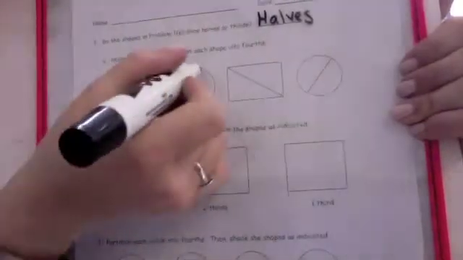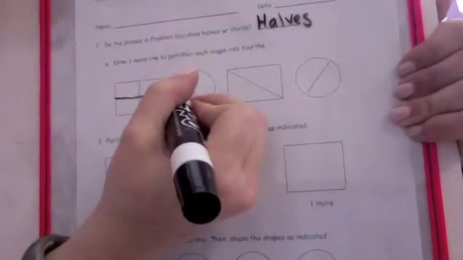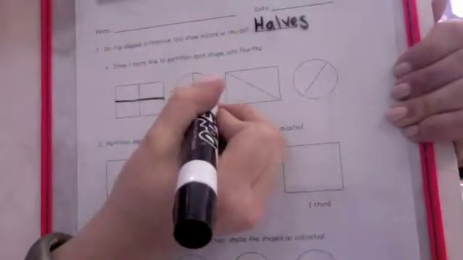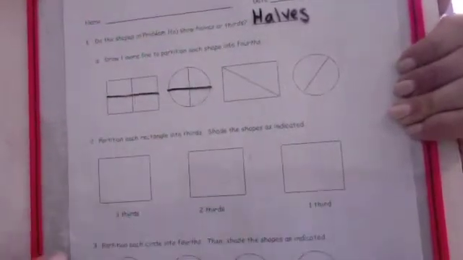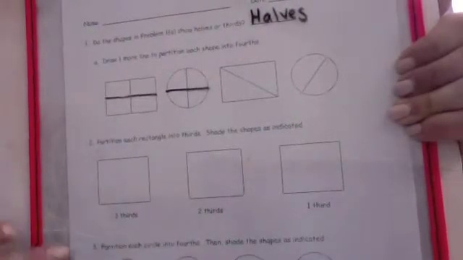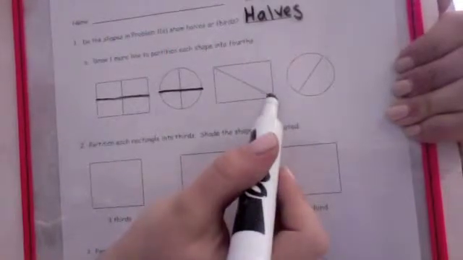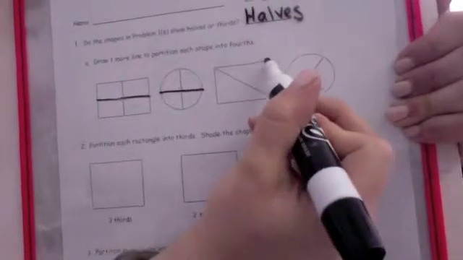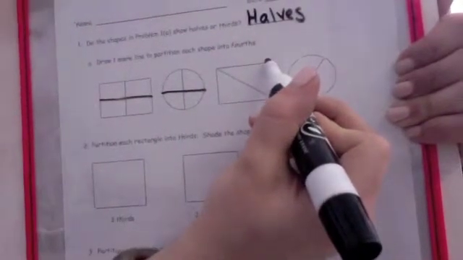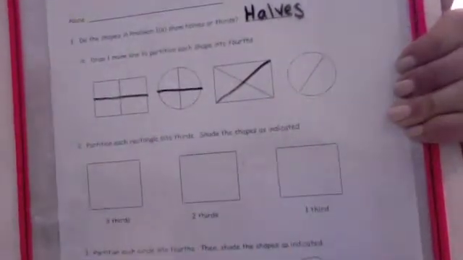Now I want to do the same thing to my circle here. There's a line drawn straight down, so now if I draw a straight line across right in the middle of my circle, that will show me 1, 2, 3, 4 equal shares of my circle. Now this one's a little tricky. I've got my rectangle here, and the line was drawn diagonally across it to create 2 equal groups. So to create 4 equal groups, we're going to draw another diagonal going across the rectangle that way.